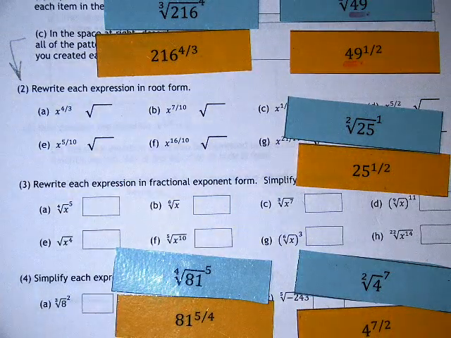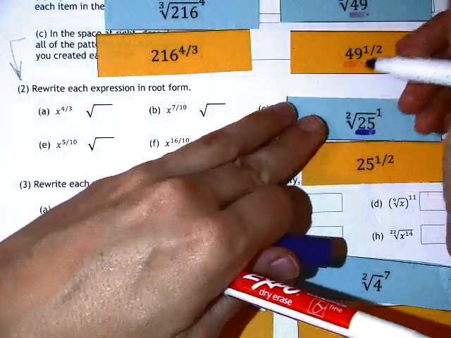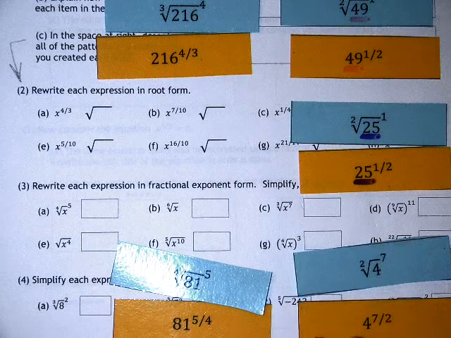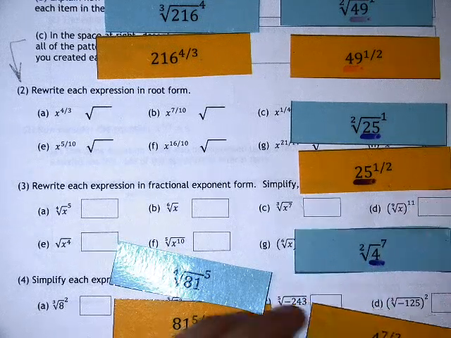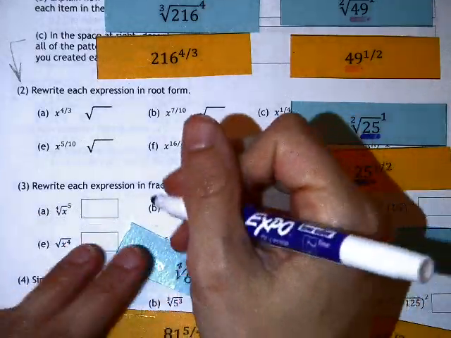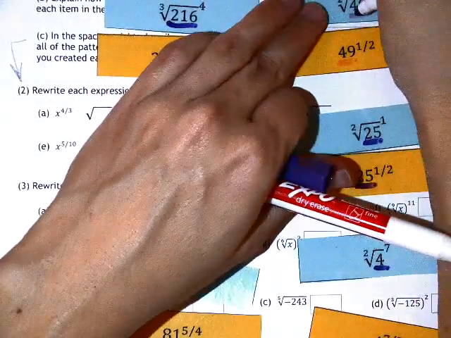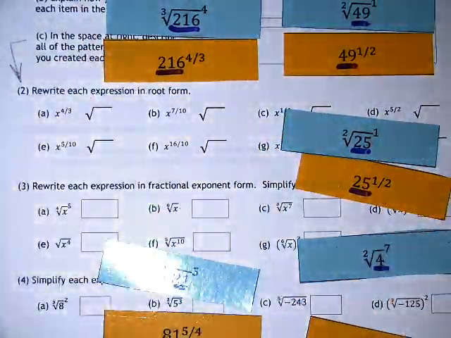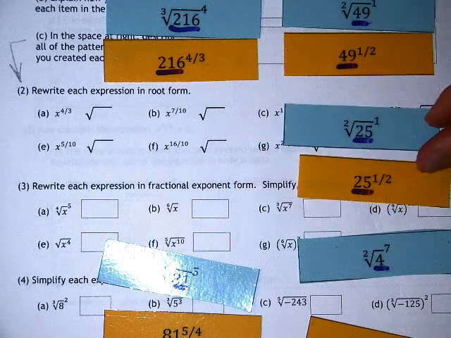Same thing goes with this one with the 25. 25 inside the radical, 25 was the base of the exponent. Same thing with this 4. 4 was the inside of the radical, 4 was the base of the exponent. All of these cards have that in common. So that key feature is one of the main observations that you should make sure that you've made in question letter C, and it's something that we should make sure that we understand going forward.